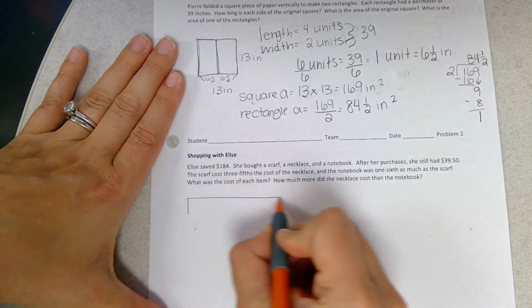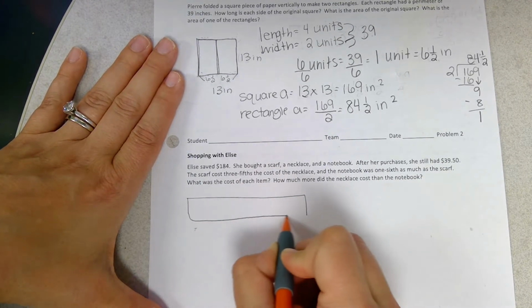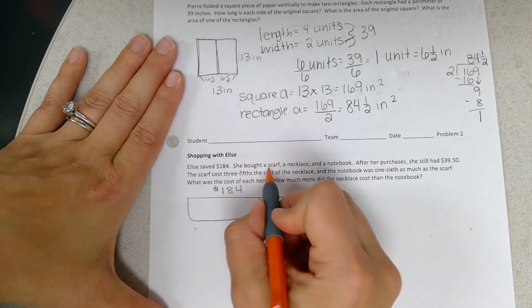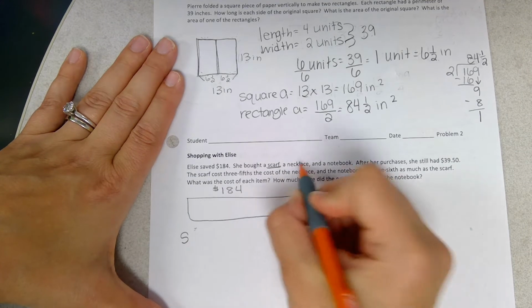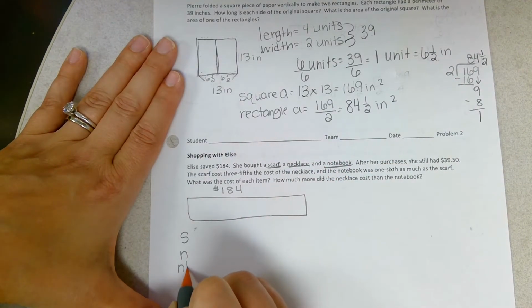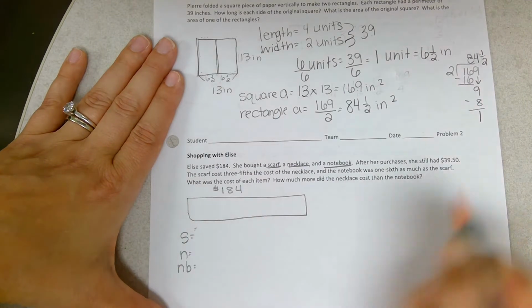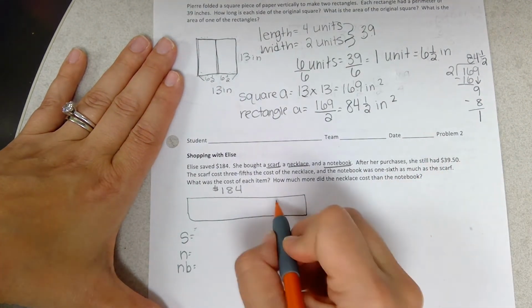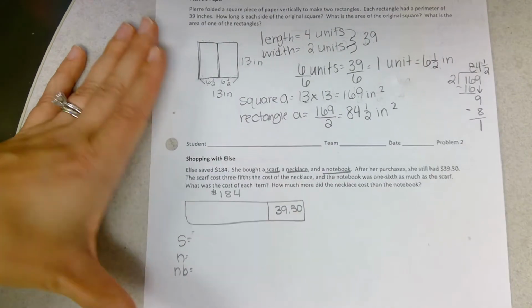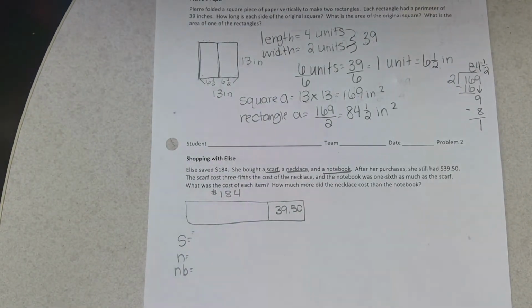So Elise saved $184. Okay, 184. She bought a scarf, so I'm going to say scarf. She bought a necklace, N, and a notebook. So I'm going to do NB for notebook. Okay. After all her purchases, she still had $39.50.